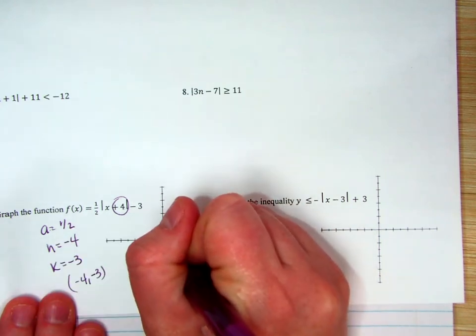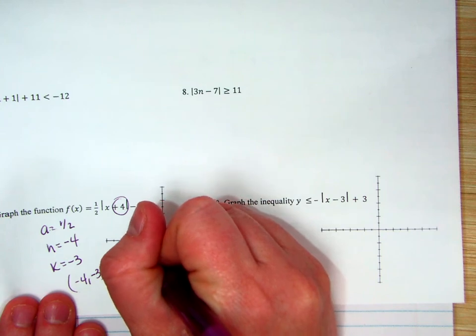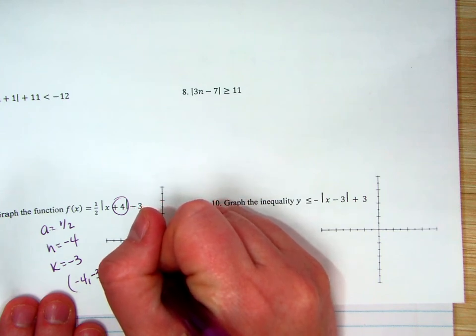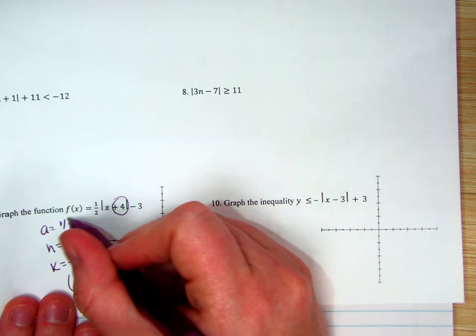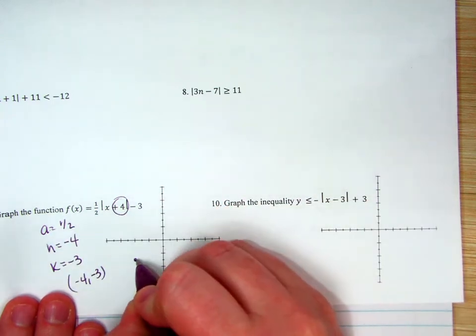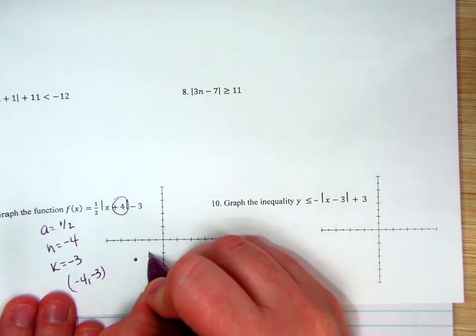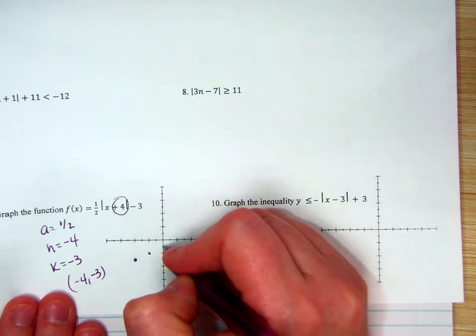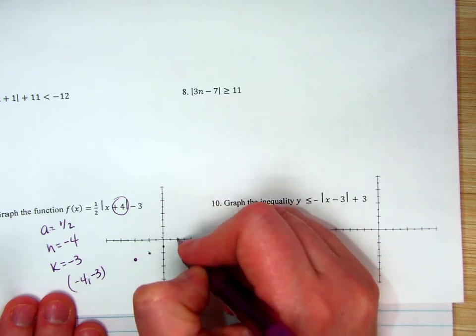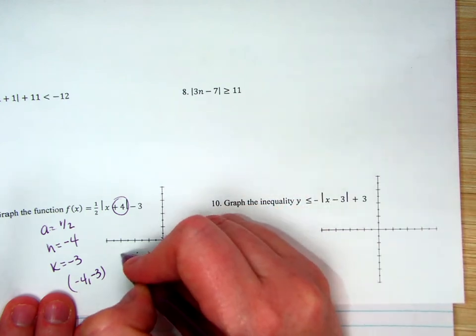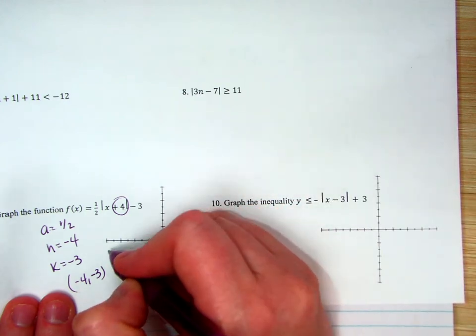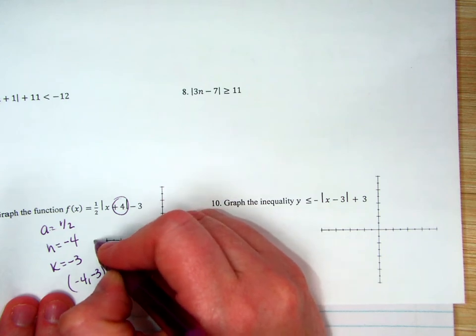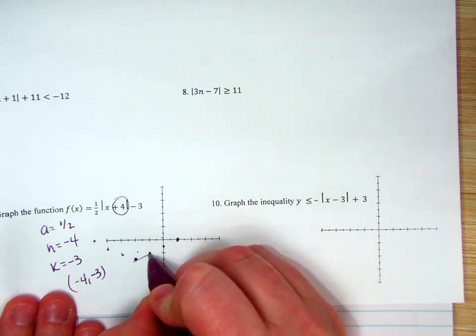-4, 1, 2, 3, 4, down 3, 1, 2, 3. And my slope is 1/2, and make sure you make a V, so you're going to go up 1 over 2, up 1 over 2, up 1 over 2, and then it mirrors on the other side, and then you just graph your V.